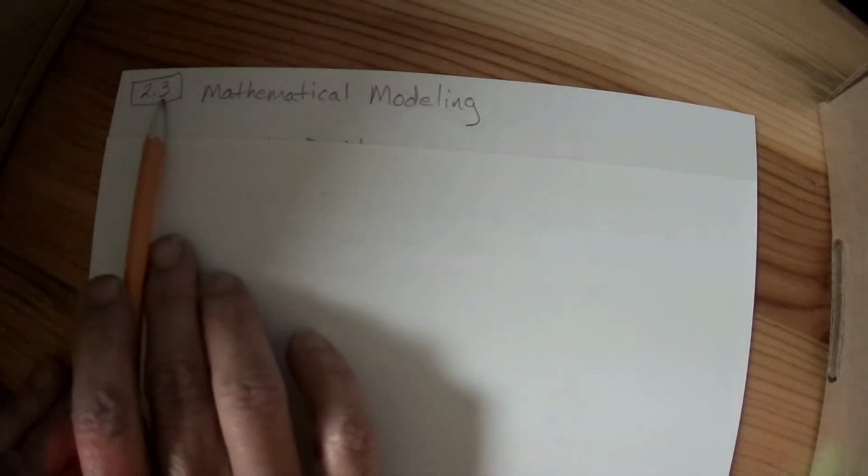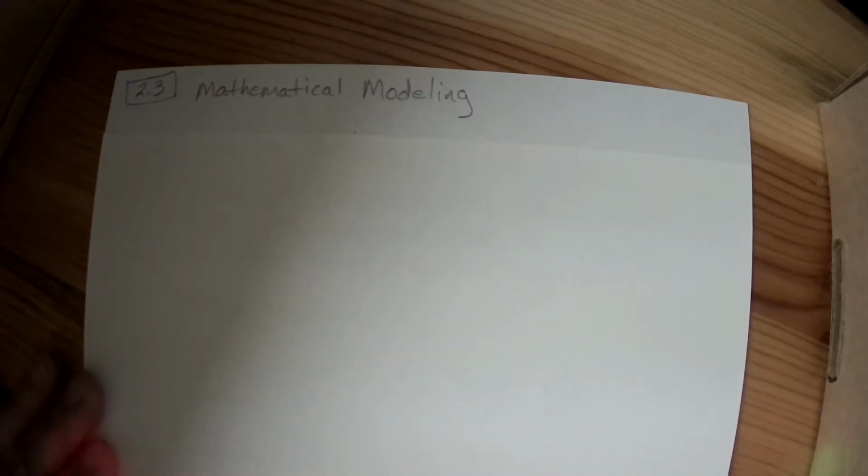All right, we're here at Geometry Chapter 2, Section 3, and this section is on mathematical modeling. Mathematical modeling is just trying to take the problem and make a diagram, make a table. You might do a tree diagram. We're going to be exploring different ways of modeling mathematical problems, both here and in class. We'll do a lot of them in class together.